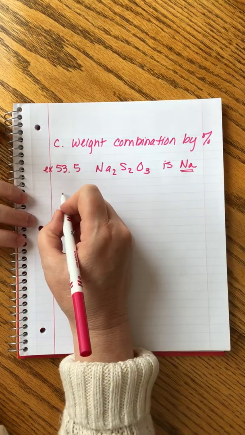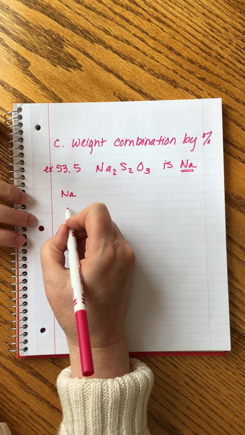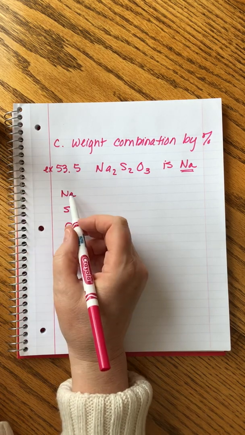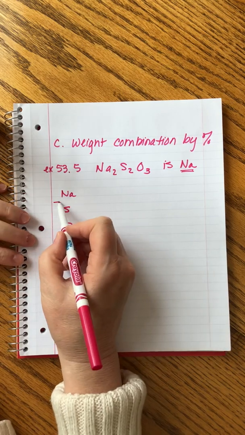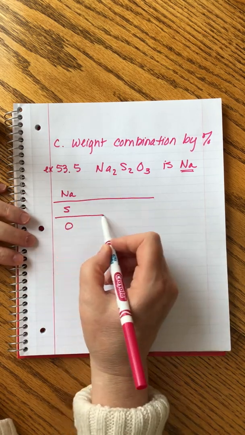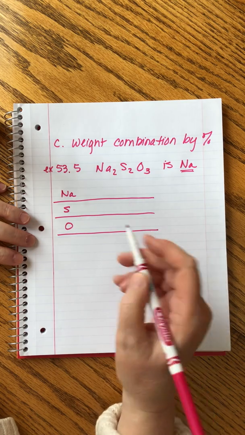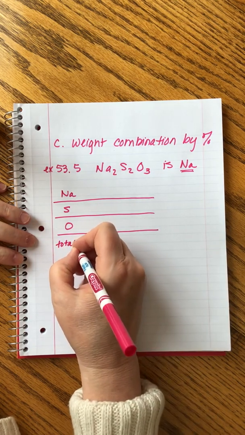Okay, so I'm going to make a list. This one, this one, and this one. I'm pretty sure that's sodium, sulfur, and oxygen. Yeah, John tells us that. Thank you, John. And then we're going to need a total eventually.